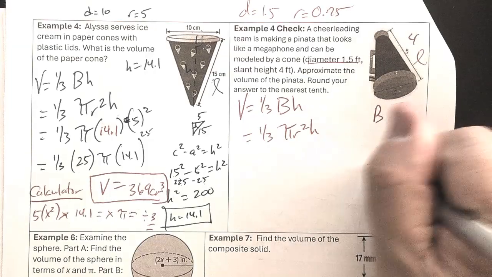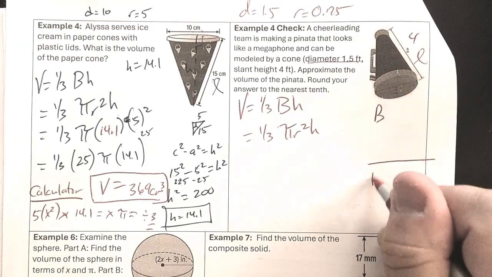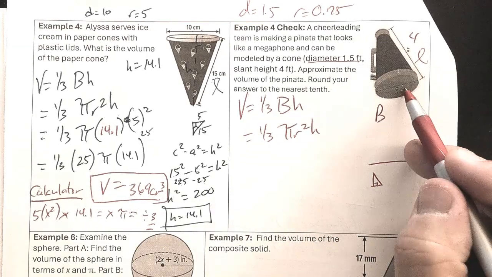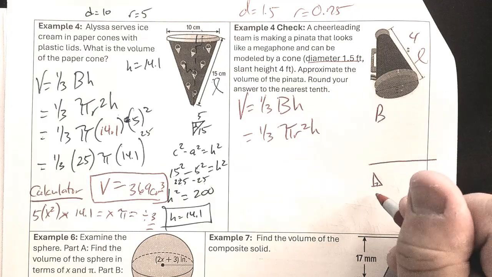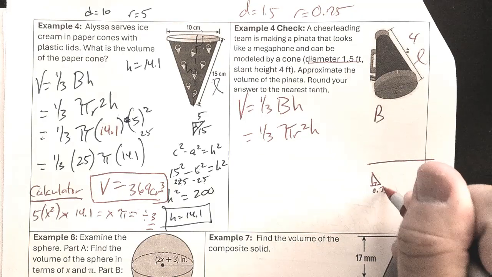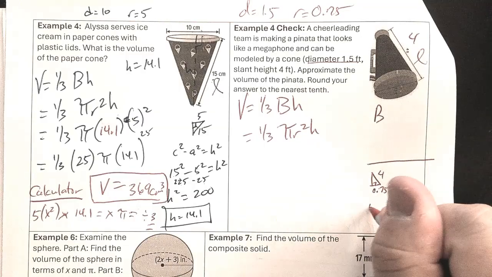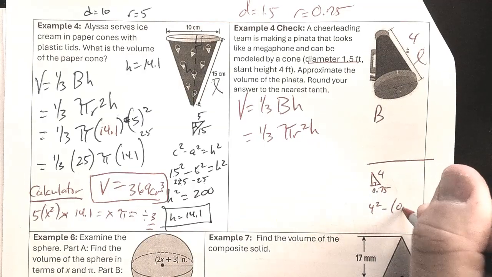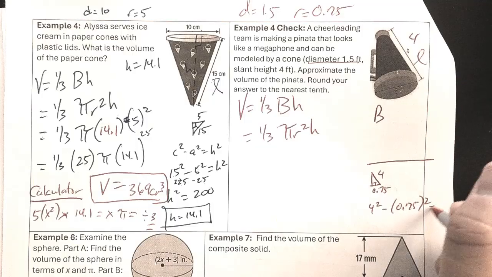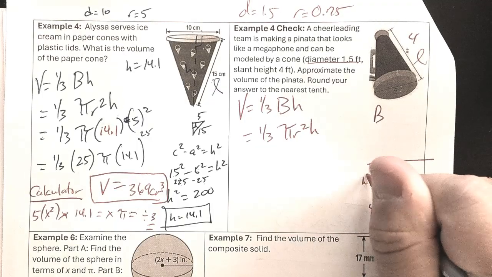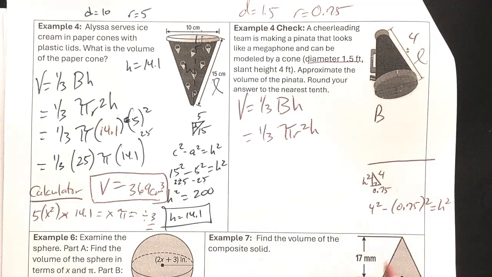Over here, you're going to find the height, but underneath, we have a right triangle. The radius is 0.75. That slant height is 4. So it's going to be 4 squared minus 0.75 squared is going to equal your height squared. So work that with your calculator.